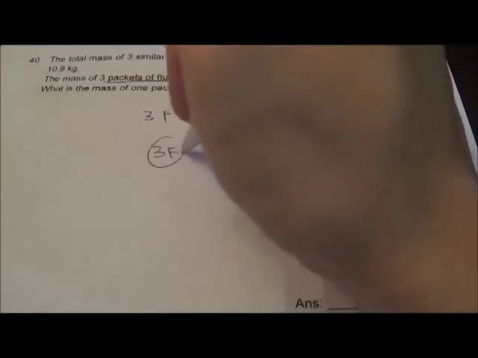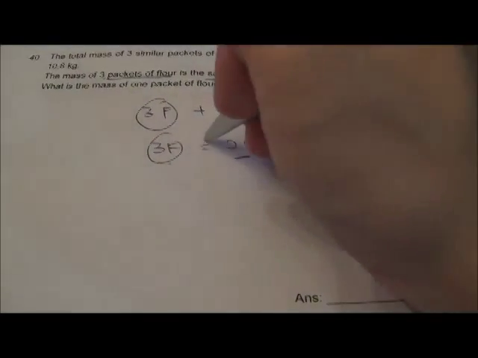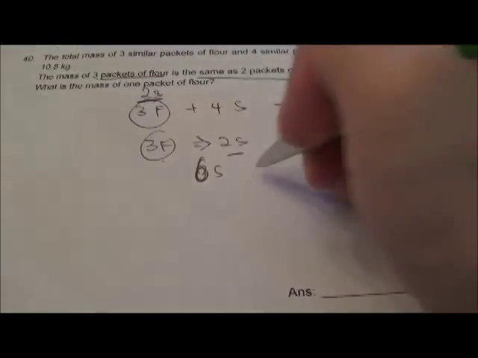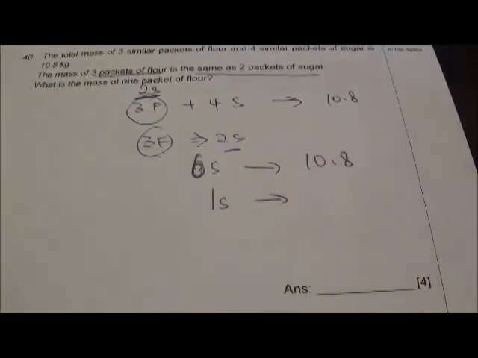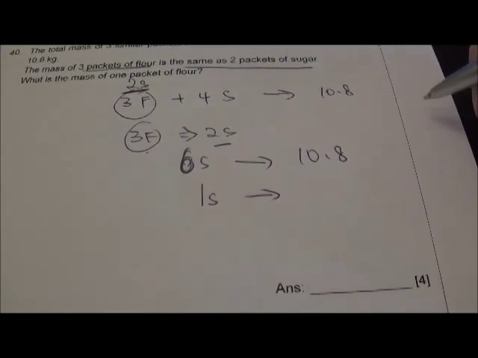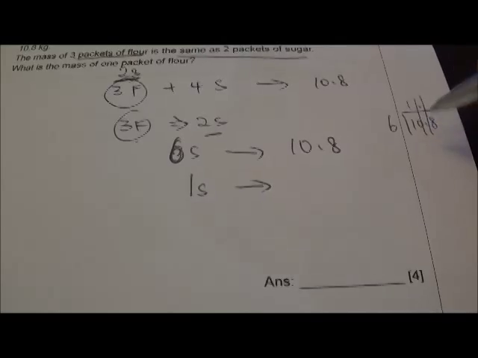Do you notice 3 flour here? If 3 flour is equal to 2 packets of sugar, that means here is also 2 packets of sugar. So 2 packets plus another 4 packets, 6 packets of sugar would be 10.8. To find out what is 1 packet of sugar, you take 10.8 divided by 6. Remember your decimal point. 10 minus 6, 4. You bring down your 8.